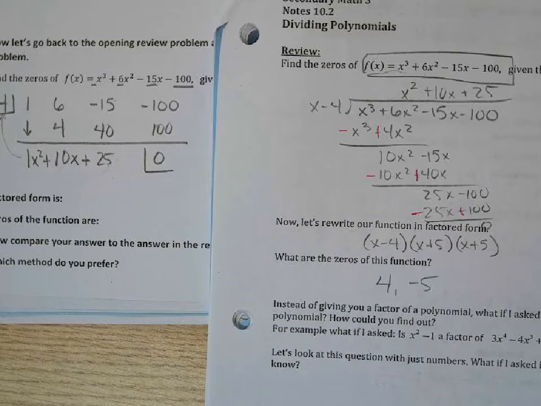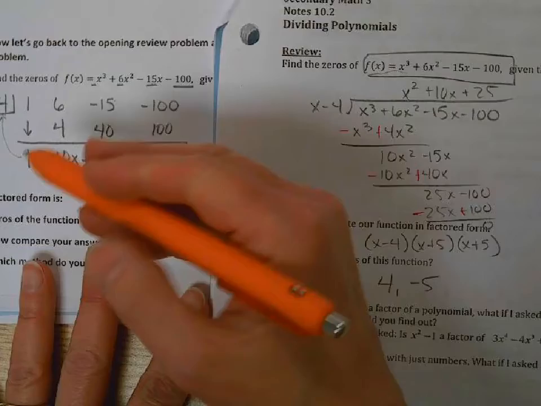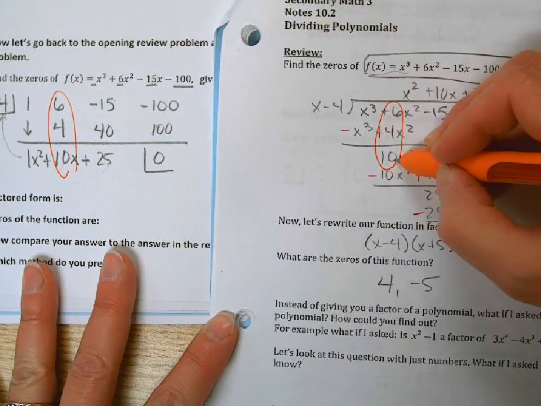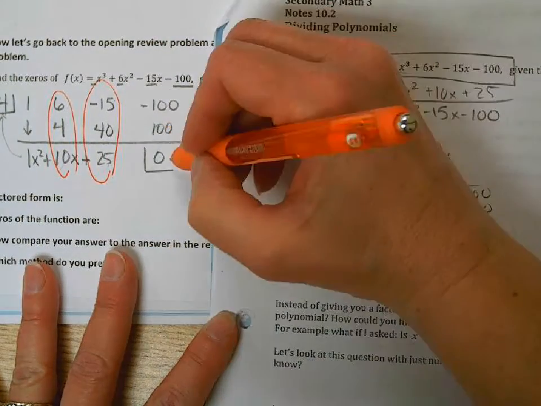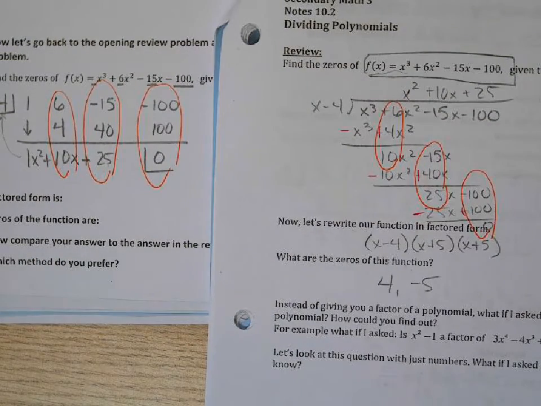Do you see that? Okay, everybody, eyes up here once you see this. Here's why synthetic division works. Are you ready? This is the same problem in synthetic division and long division. Take a look at these numbers. Do you see the 6, 4, 10? Come over here. 6, 4, 10. Do you see negative 15, 40, 25? Now come look over here. And do you see the negative 100, 100, 0? Right there. Synthetic division is long division, just simplified by removing all those variables. However, it only happens to work when you have a linear divisor with coefficient 1. Does that make sense?